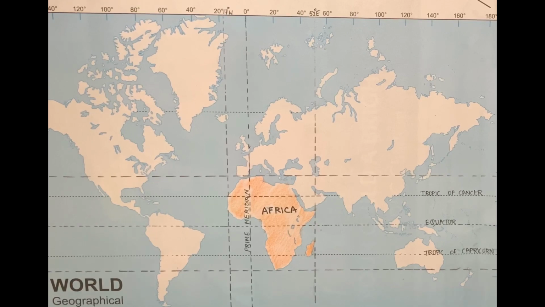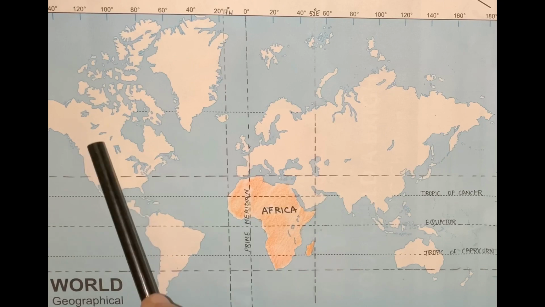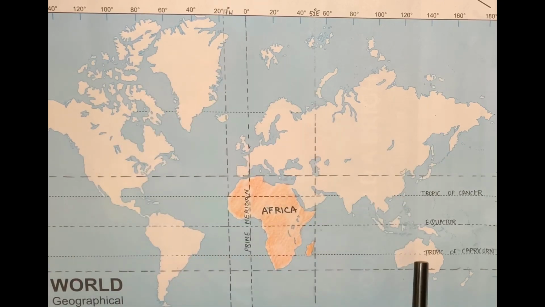The three important lines, Tropic of Cancer, Equator and Tropic of Capricorn. All these three lines are passing through only one continent, that is Africa. You won't see any other continents from where all these three lines are passing together. Third point, the equator divides it almost into two parts. So most of the part of Africa falls under the tropical or torrid zone.